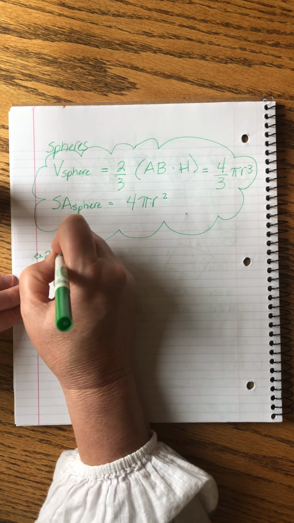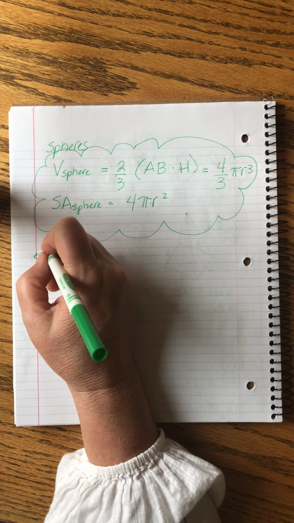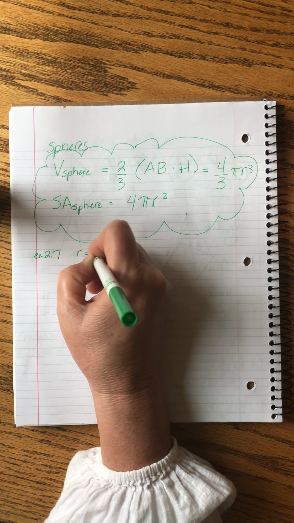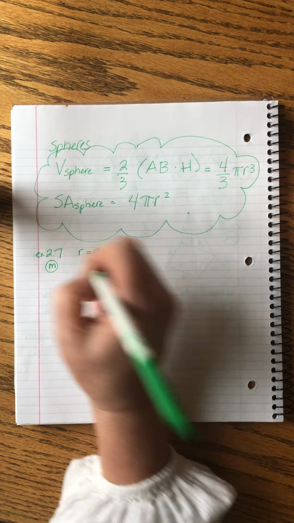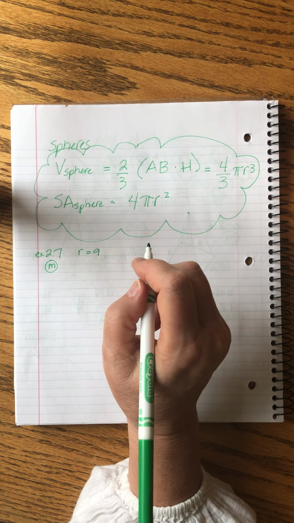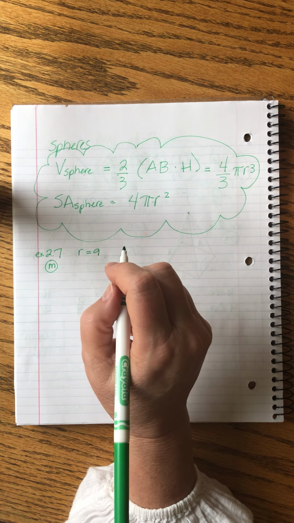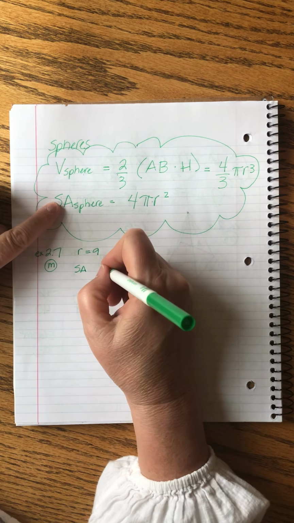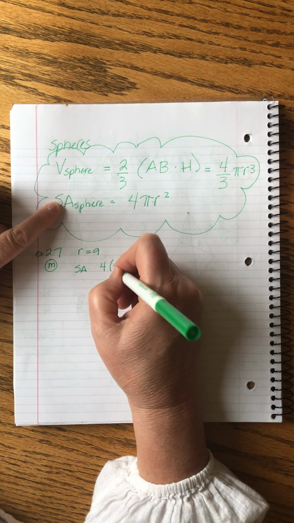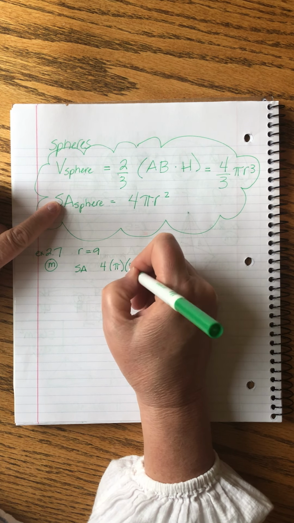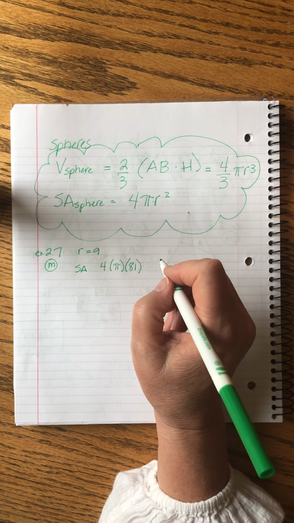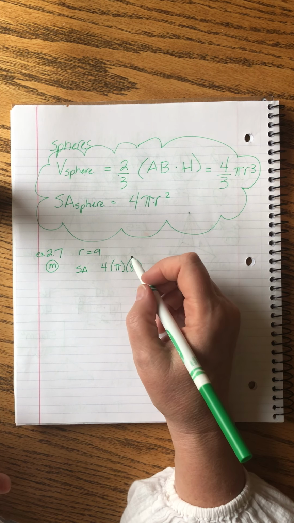Example 2.7. Find the surface area and volume of a sphere of radius 9 meters. That's really big. For a sphere of radius r, okay, first we'll do the surface area. 4 times pi times 81, right?